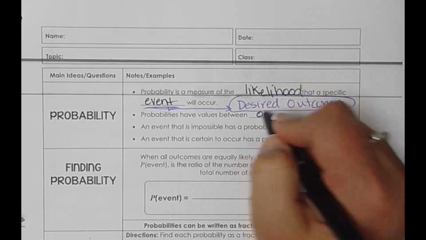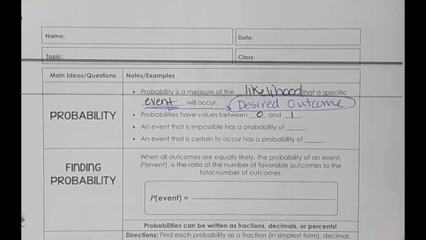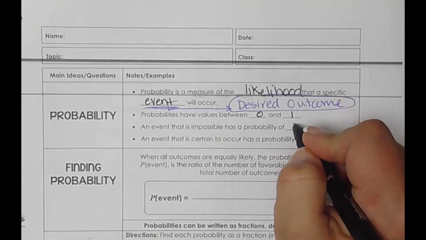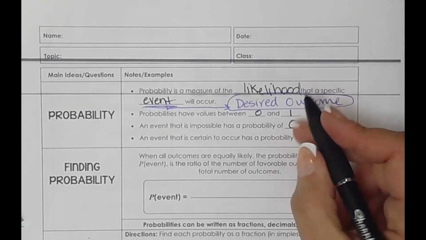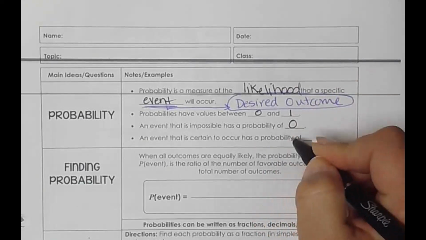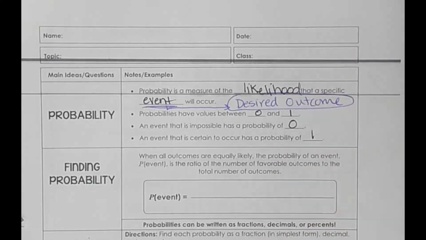Probabilities have values between 0 and 1. An event that is impossible, meaning can't happen, will have a probability of 0. An event that is certain or will absolutely happen has a probability of 1.